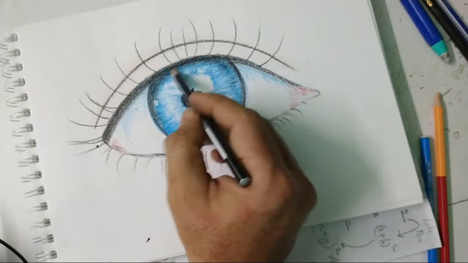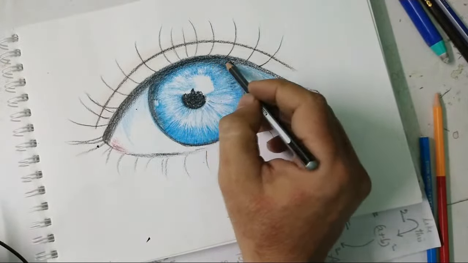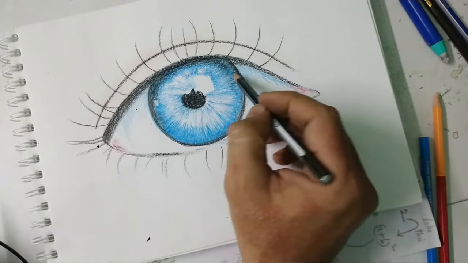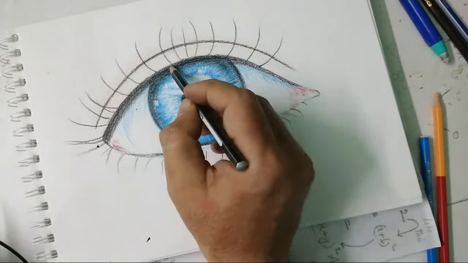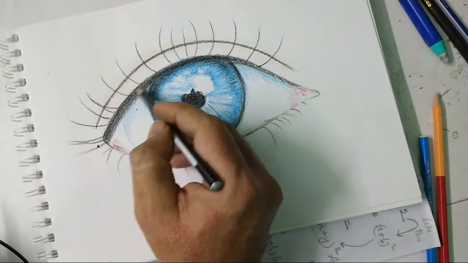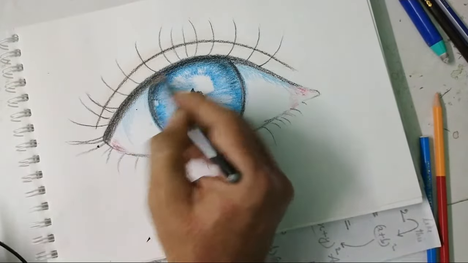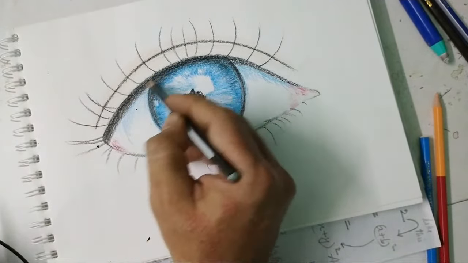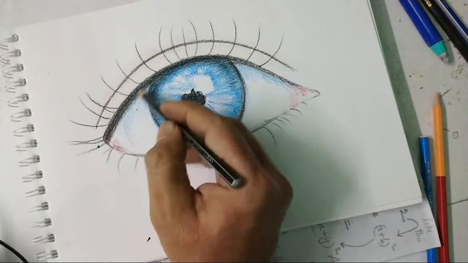And keep the area above this blue area lighter. So when you move the pencil softly and lightly, the black will not remain totally black, it will become blue in some areas. So I want to make it blue over the eye, but from the outer area I want to give it a dark shade.